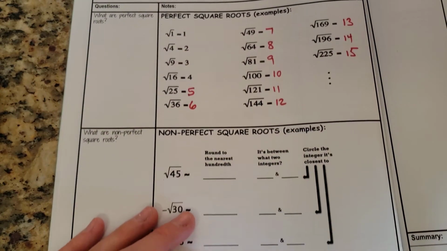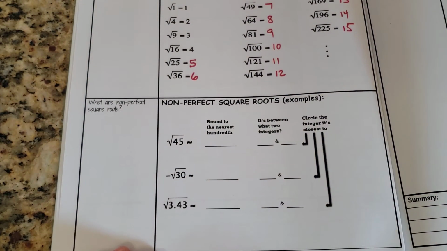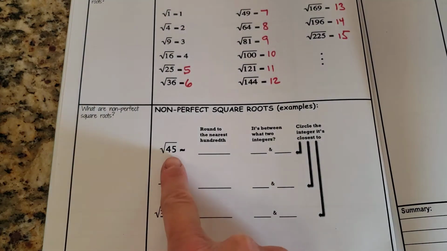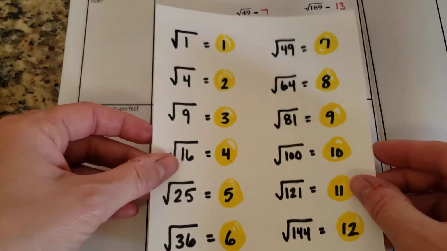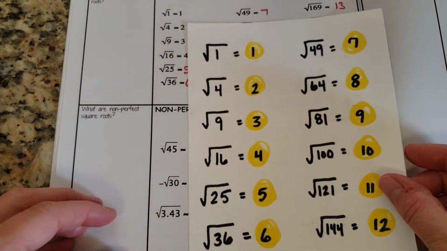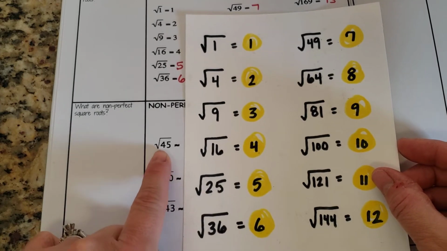All right, now that we have all the perfect square roots, let's start to take a look at square roots that are not perfect. Like, for instance, the square root of 45. Now, I'm going to pull this little piece of paper I have out here that has all those perfect square roots on there.